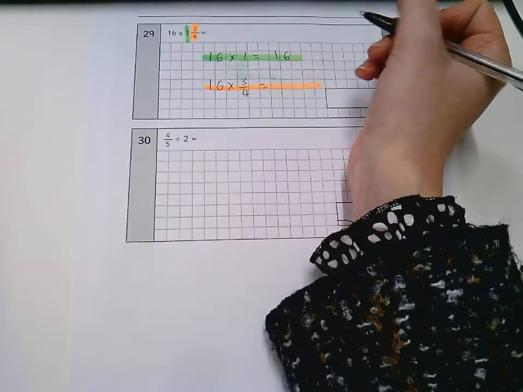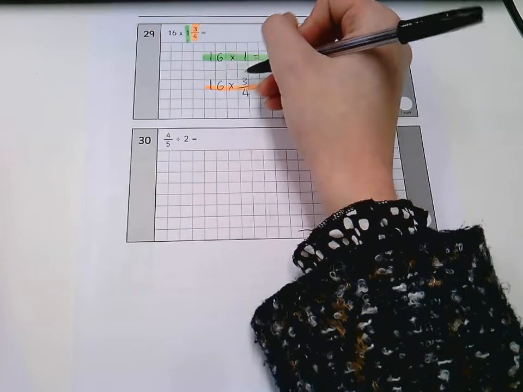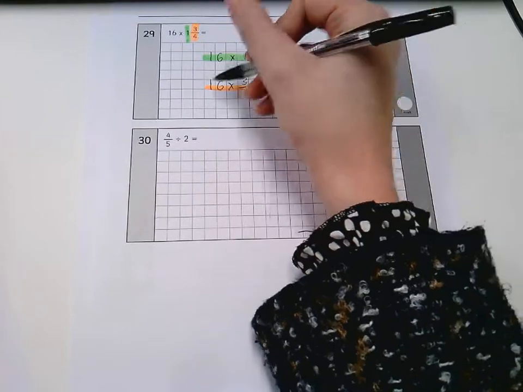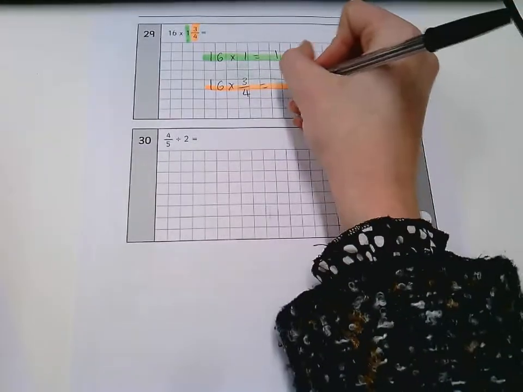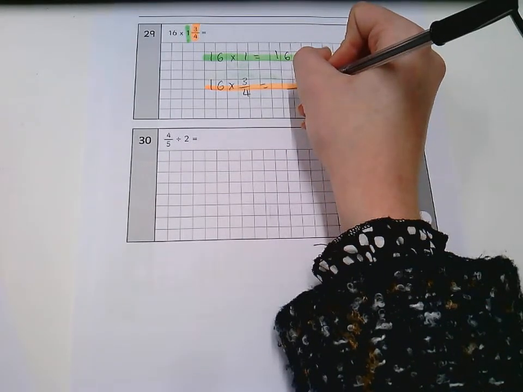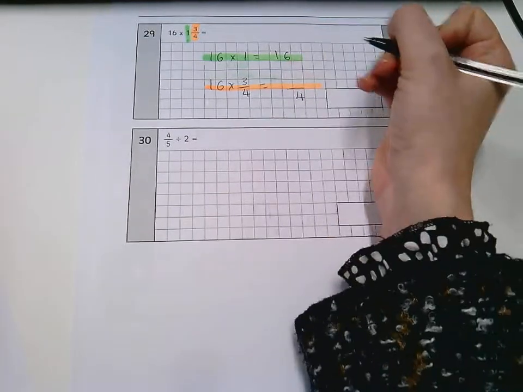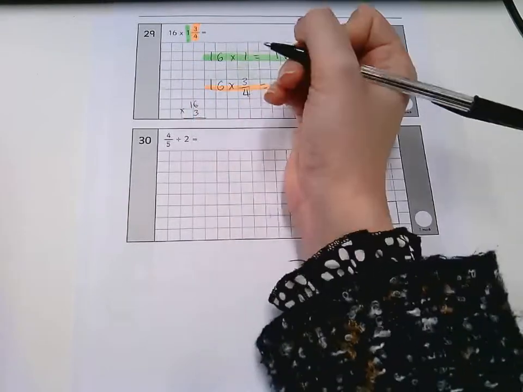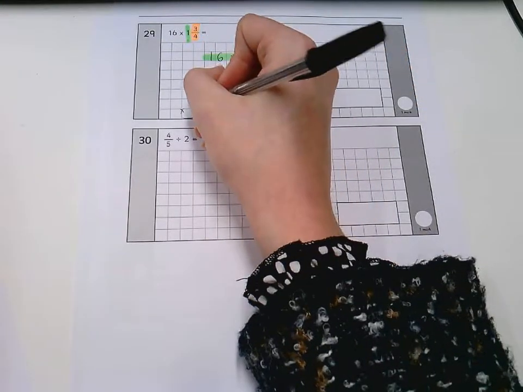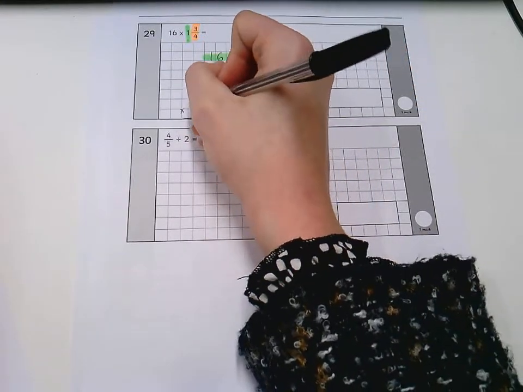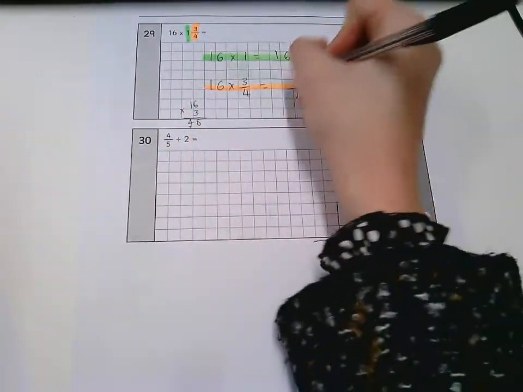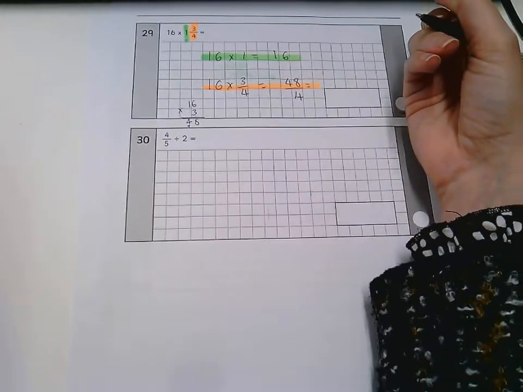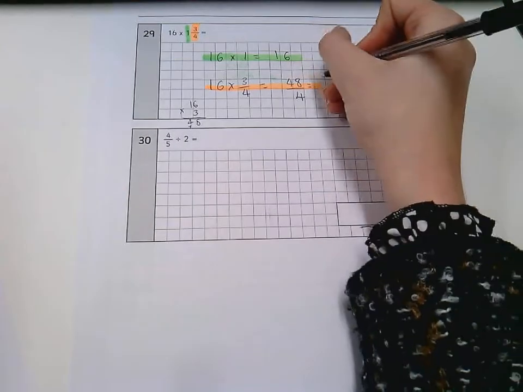So 16 times 3 tables, or 16 times 3 bananas, so 16 times 3/4. So my denominator is still going to be 4. Okay, and I need to work out 16 times by 3. So over here, I'm just going to do another little quick column multiplication. So 3 times 6 is 18. 3 times 1 is 3. So that's 48. So it's going to be 48 quarters. Goodness me. 48 quarters.